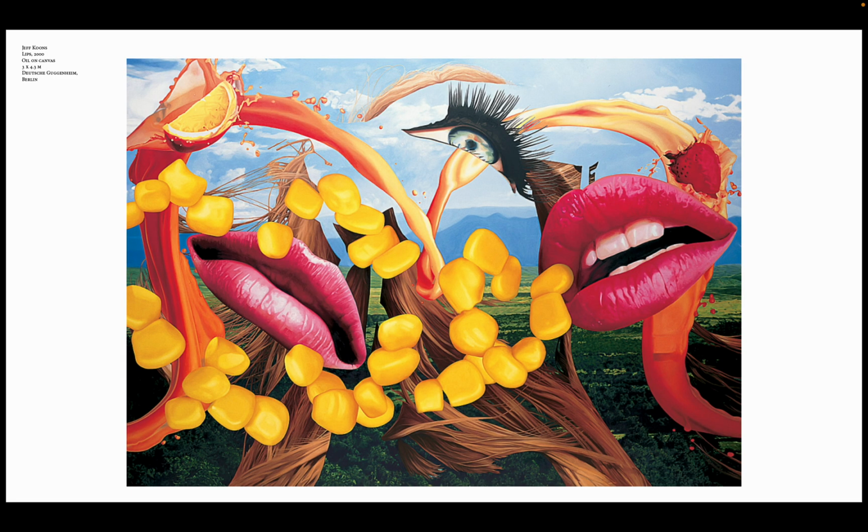Jeff Koons' Lips from 2000 is a collage of memorable moments with objects that are simultaneously related and unrelated. It is for the viewer to meditate on and to come to their own conclusion on what message Koons is trying to convey. One interpretation could be that these are objects that symbolize one's memory of summer, with the corn and bright citrus and strawberry, or it could be an homage to a specific location.